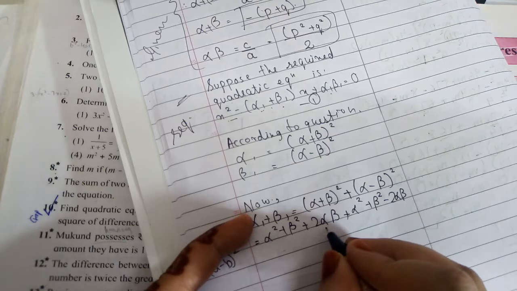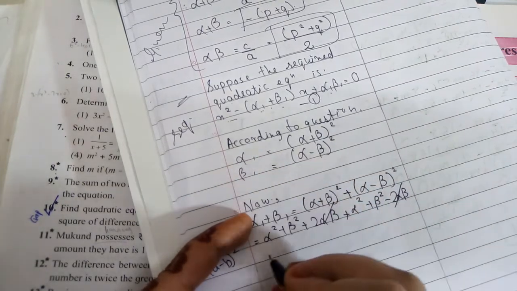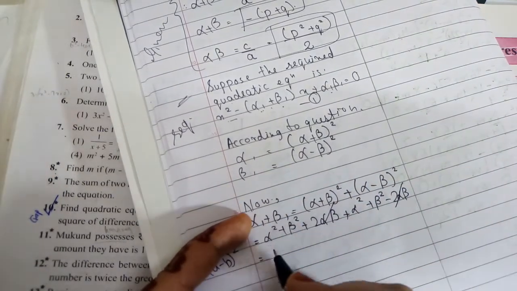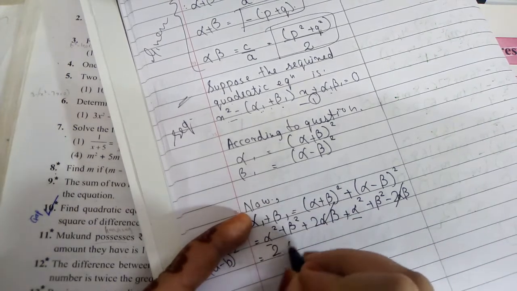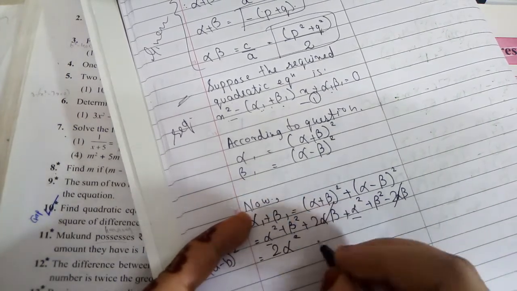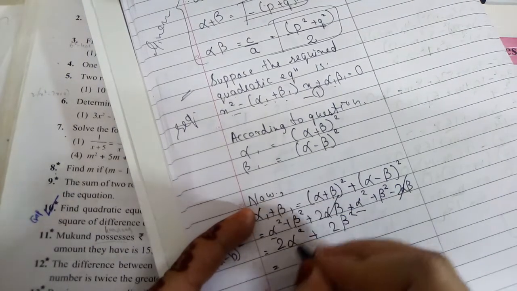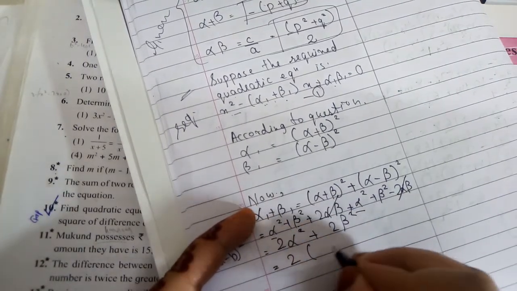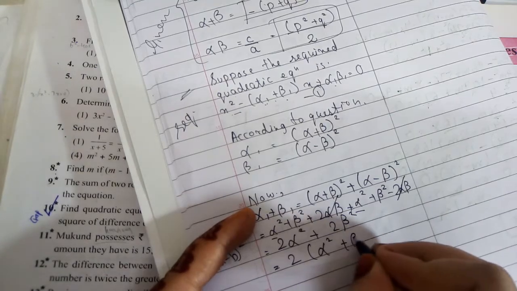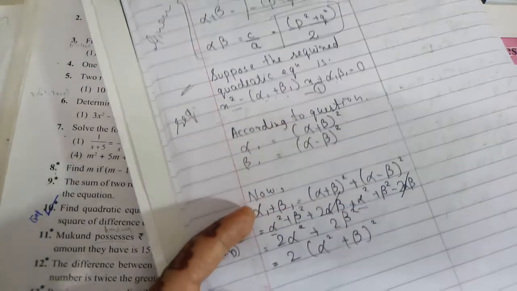Now here plus 2 alpha beta and minus 2 alpha beta will cancel, and alpha square plus alpha square will be 2 alpha square, beta square plus beta square will be 2 beta square. Now let's take 2 common, so it will be twice of (alpha square plus beta square).